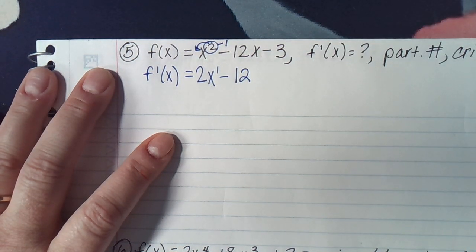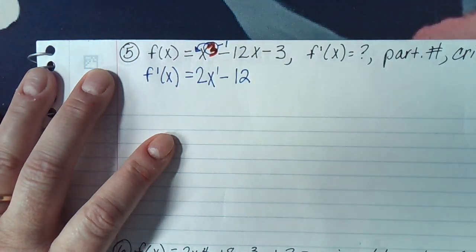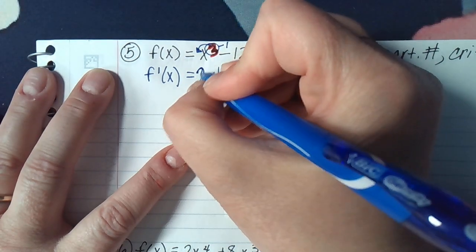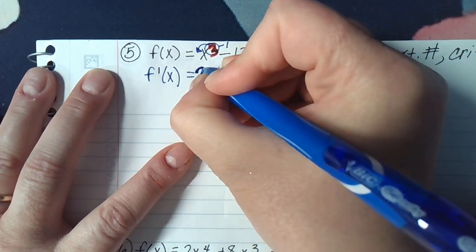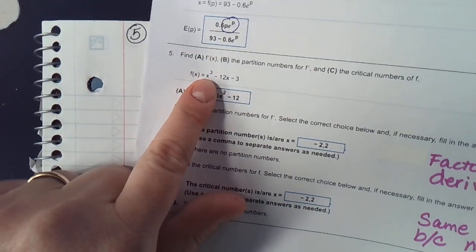I wrote this problem wrong. This problem is supposed to start with a 3 in the air. So that makes 3x. My bad, typo. I wrote it down wrong. It was supposed to be x to the 3.